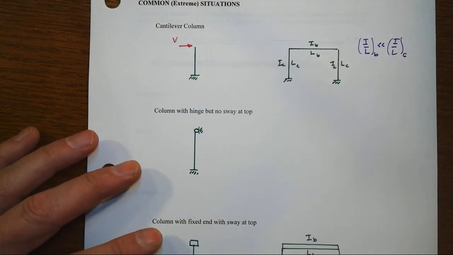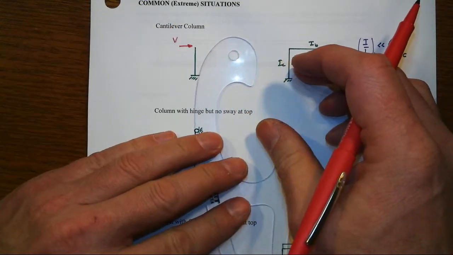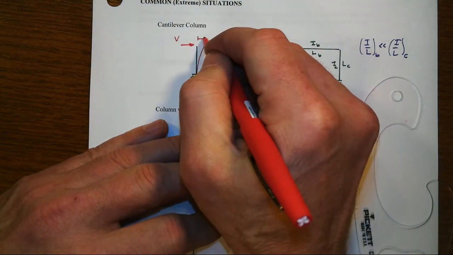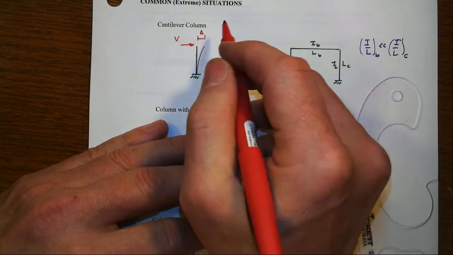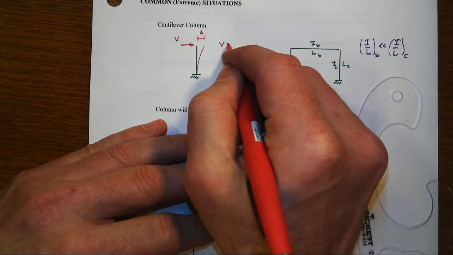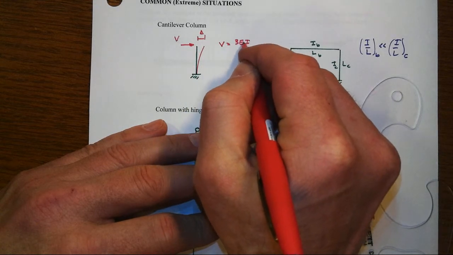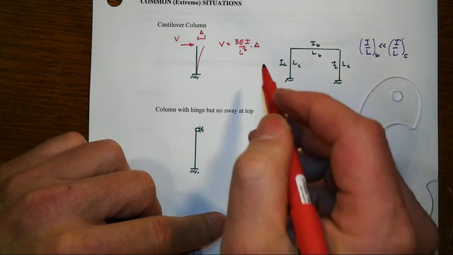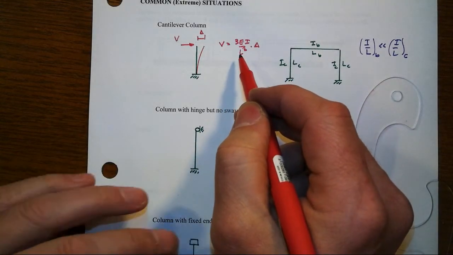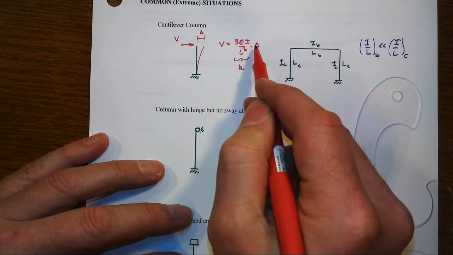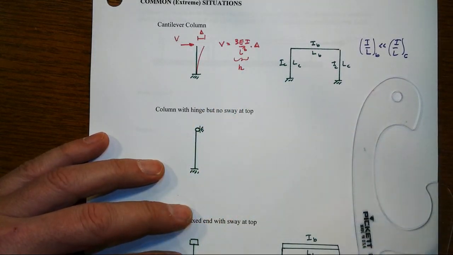It's going to then respond in a fashion that is similar to the deflected shape as shown, and this resulting displacement delta then is going to be related to V through V equals 3EI over L cubed times delta. And so this will be an important sort of stiffness value. That's what effectively this little thing is here. Force equals K times the deformation or displacement.